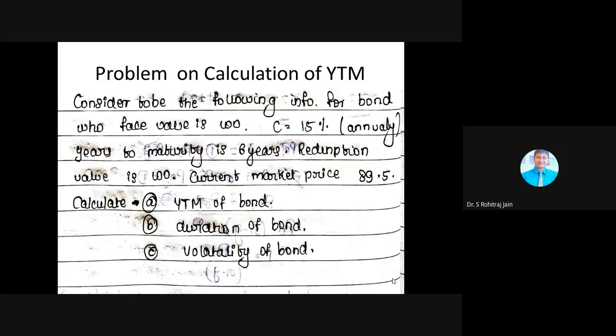Now first let me explain what is YTM of a bond. Already I think everybody knows it. YTM means the yield to maturity. The yield to maturity or redemption yield of a bond or other fixed interest security is the internal rate of return earned by an investor who buys the bond today at the market price.